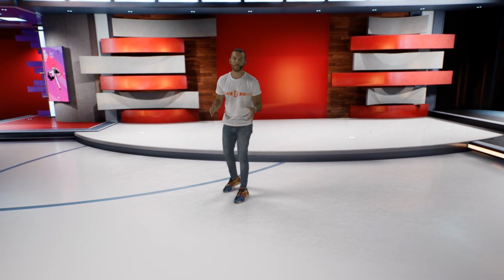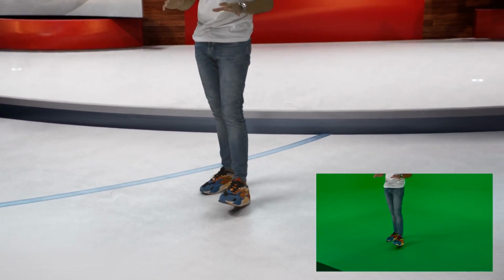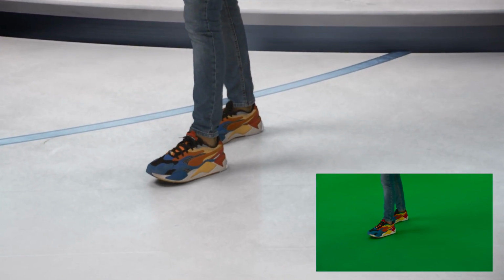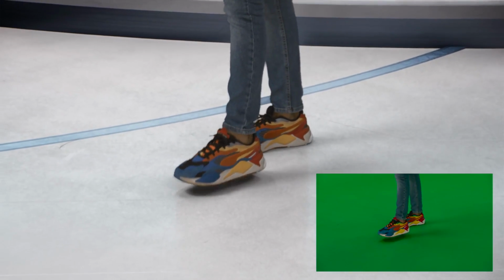Now let's focus on my shadows. We are able to capture the actual contact shadows of the talent inside of the green studio. This is important because it preserves the feeling that the talent is actually stepping on the ground.